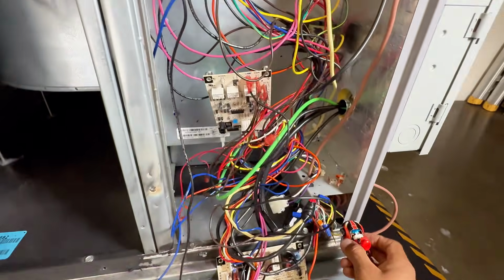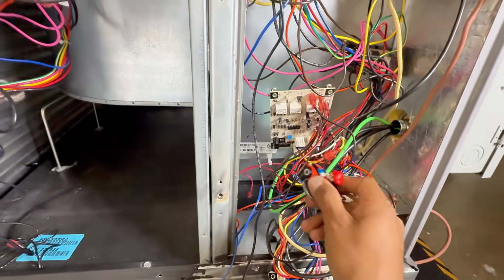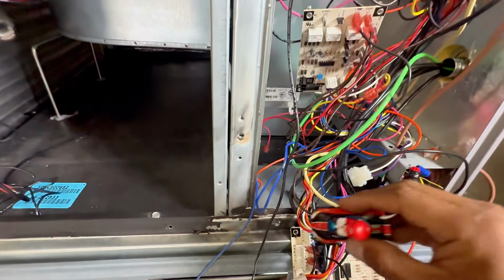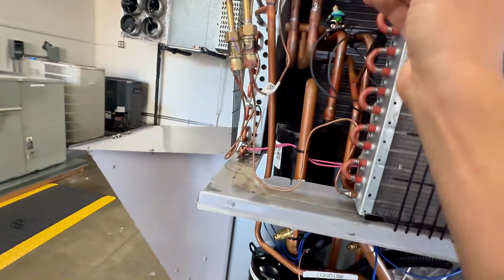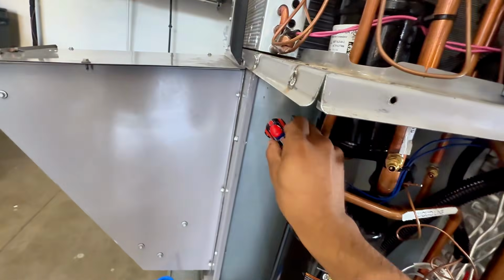So that is the path that Mario takes. He starts off at the thermostat. He goes through this control board. Then he comes out, goes right there. And then he goes through my pressure switches, in, out, in, out.